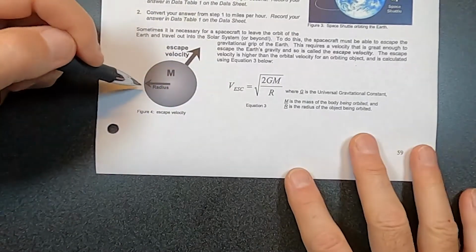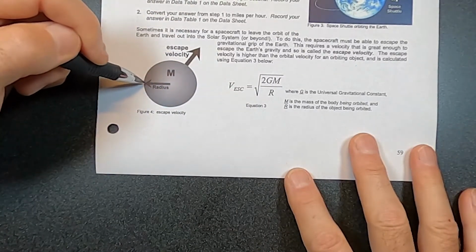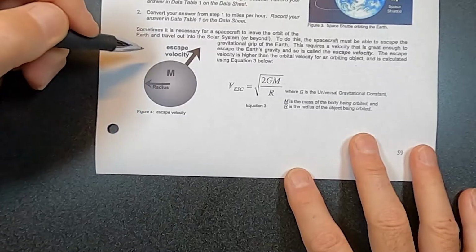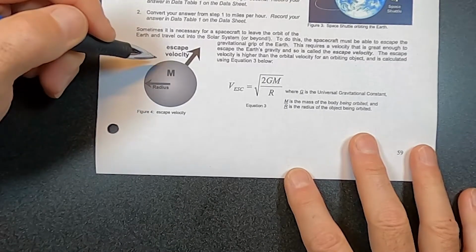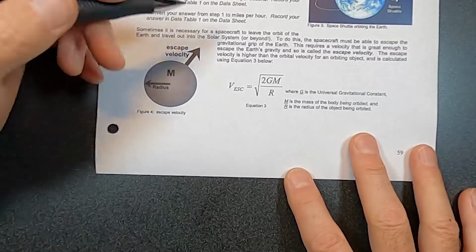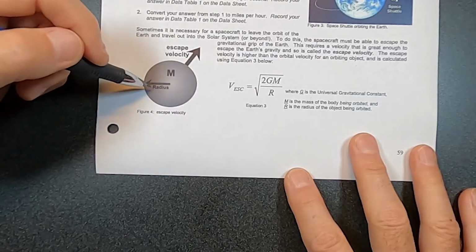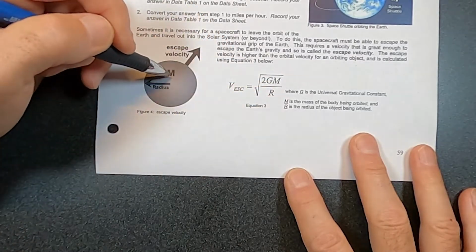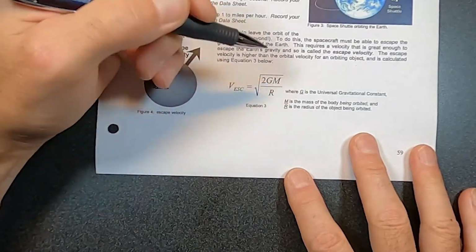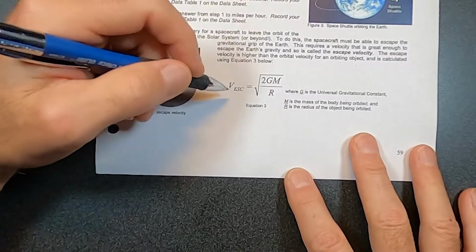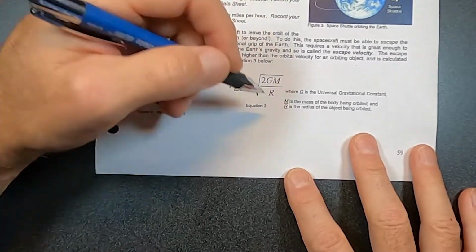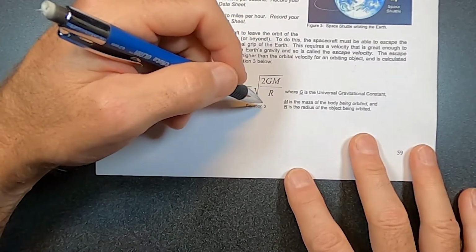The idea is, imagine you're on the surface of the Earth and now you need to escape it by traveling at some particular speed or velocity to get away from the Earth. So r is always just the radius of the object that you're trying to escape. M is the mass of the object you're trying to escape. G is still G, and 2 is always 2. So it's a different looking equation, but it has a different meaning to it as well.